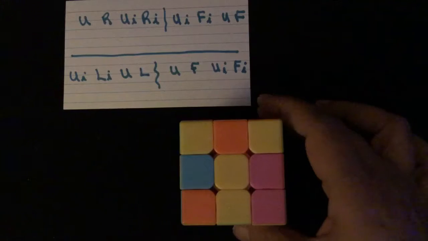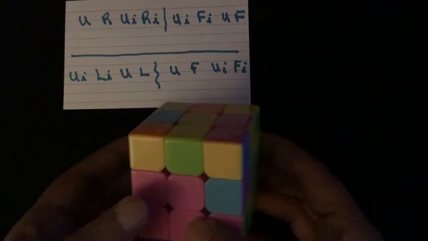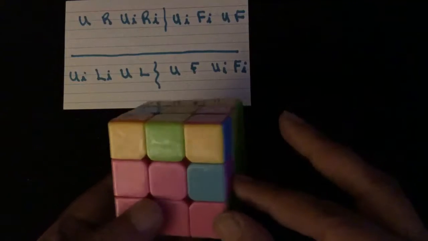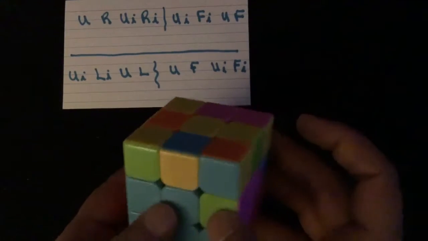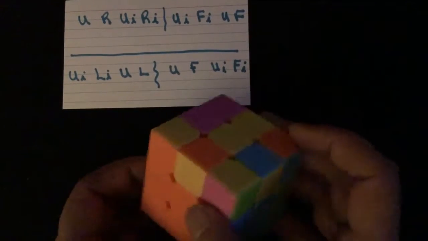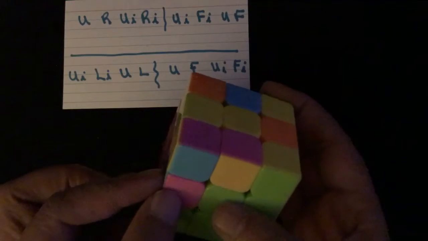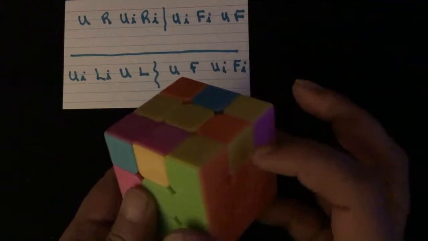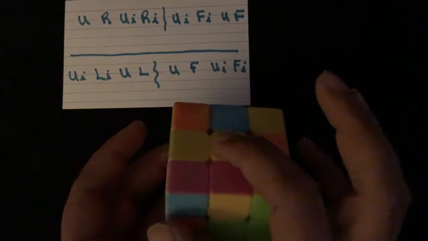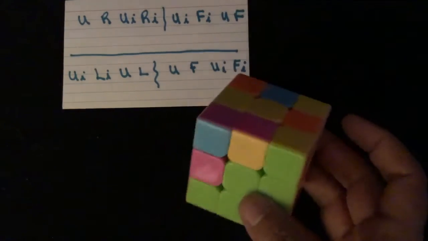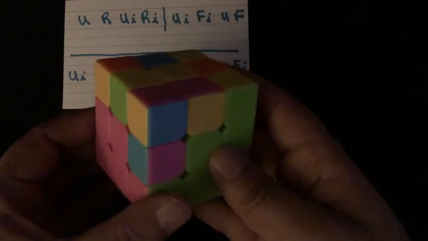Everyone, this is an issue that comes up with getting the middle layer. You probably tried to get the middle layer, and what happens is that there's not a piece here to put on this side here, because our top layer is going to be yellow and all these pieces have yellow. So what you do is you do what I call putting in a placeholder.